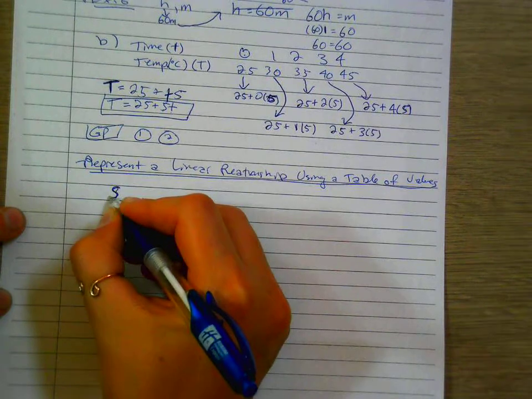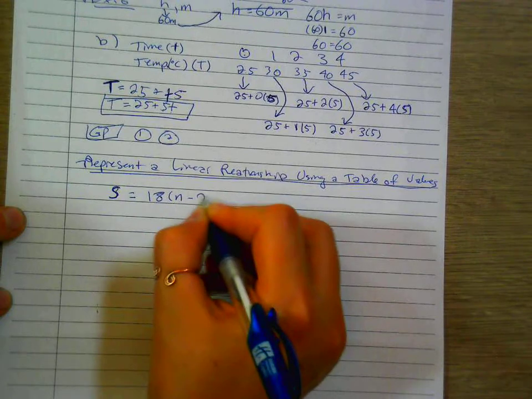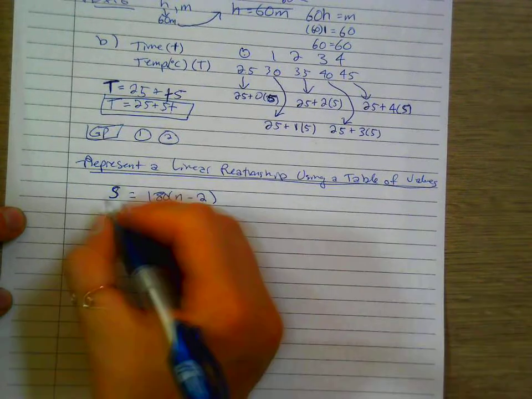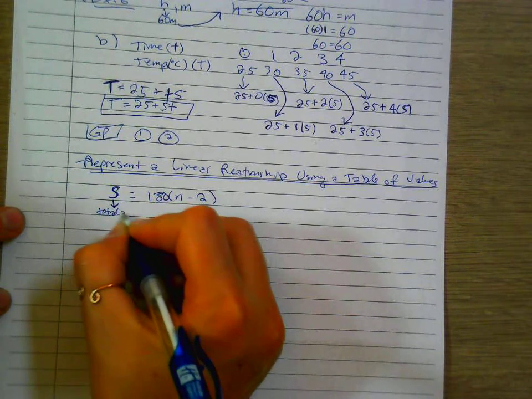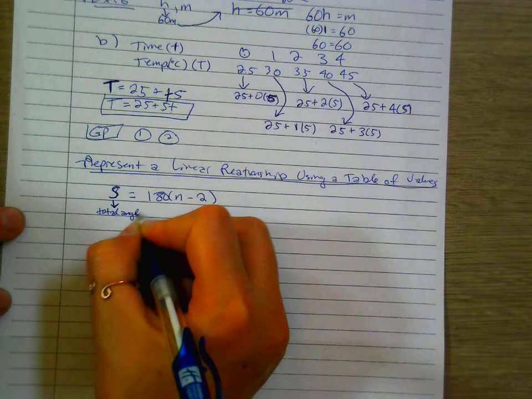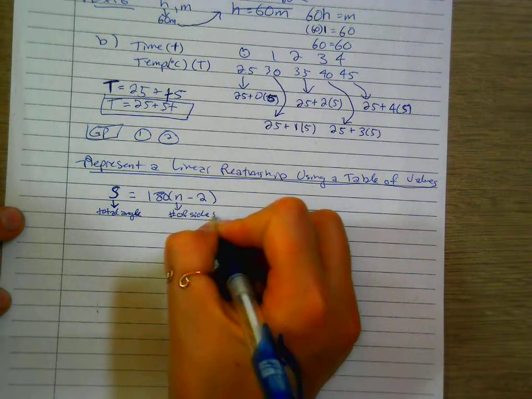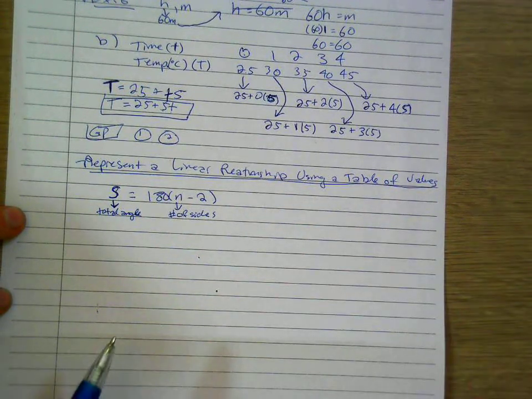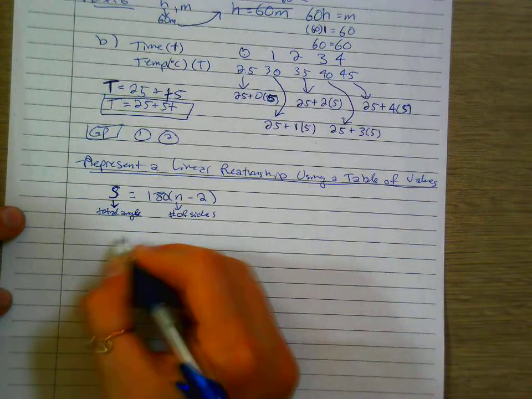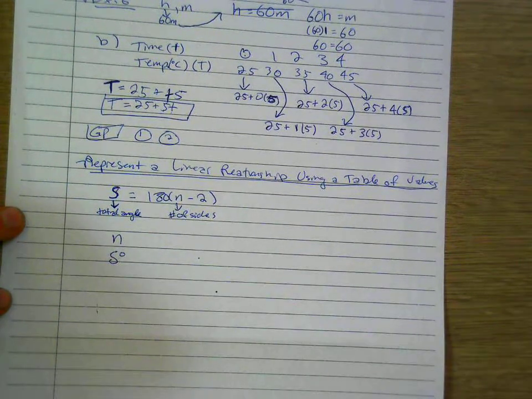S equals 180 times (n minus 2), where S is going to be the total of the angle measures and n is going to be the number of sides. So in your picture here, you can see a triangle, you can see the pentagon, different things like that. Whatever number of sides it has, we're going to represent that by n. And then the sum of the angles is going to be S.